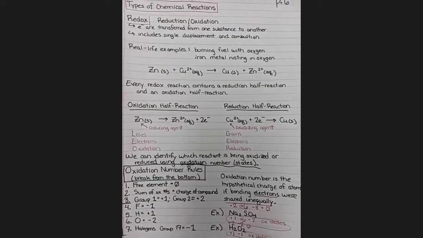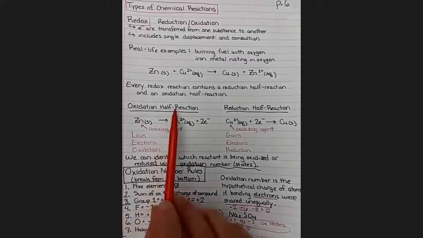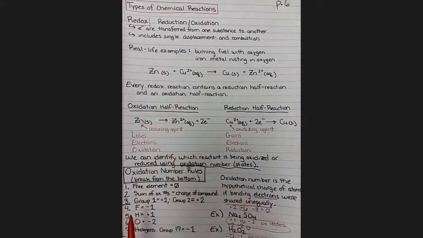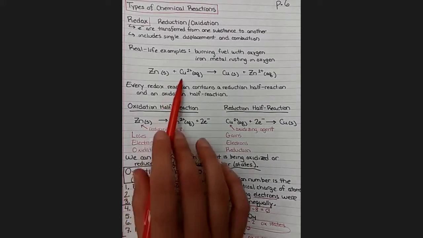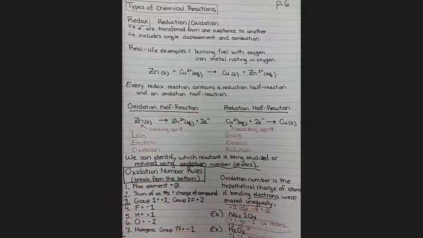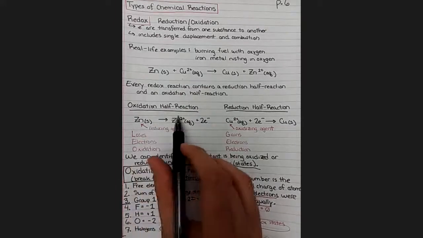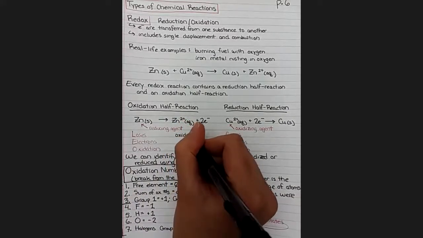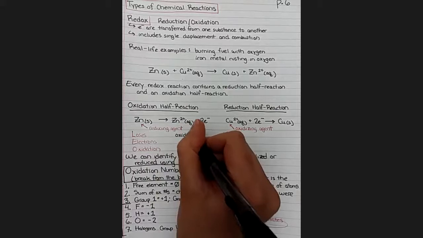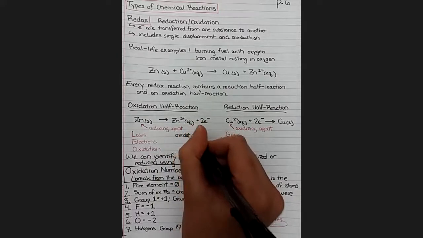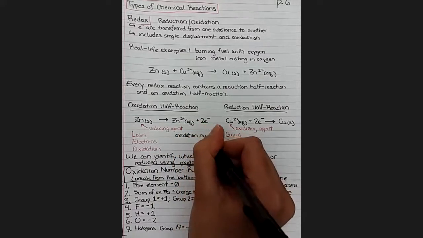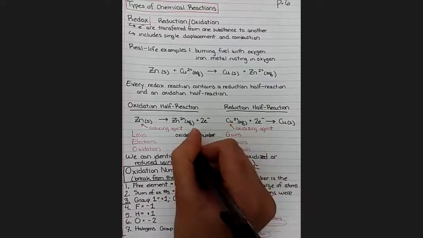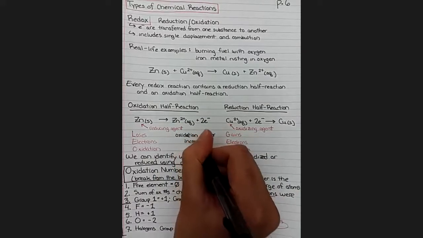So let's return to our example redox reaction up here. So now that we know about oxidation numbers, we can indicate which of these is the oxidation and which is the reduction. The other definition for oxidation is you can tell a compound is being oxidized when the oxidation number increases.